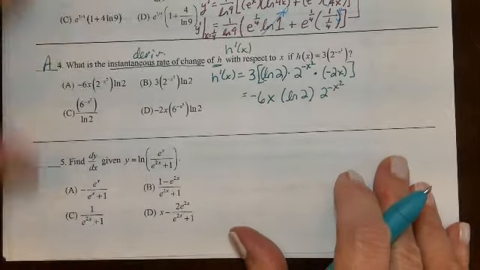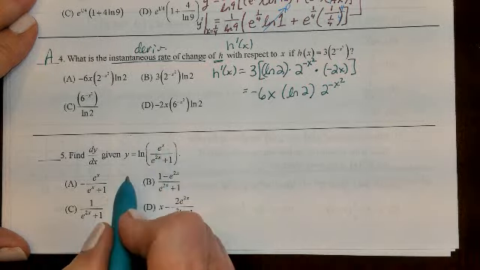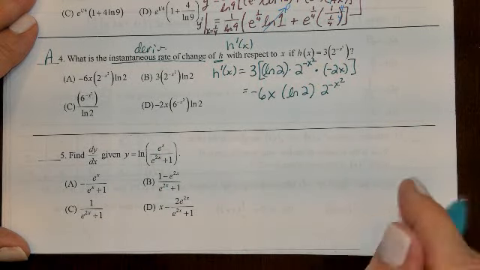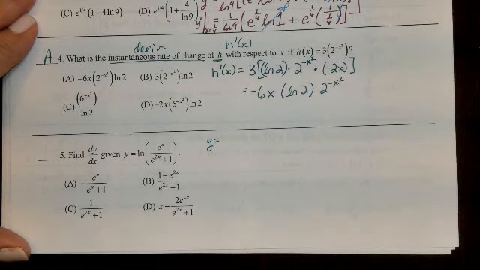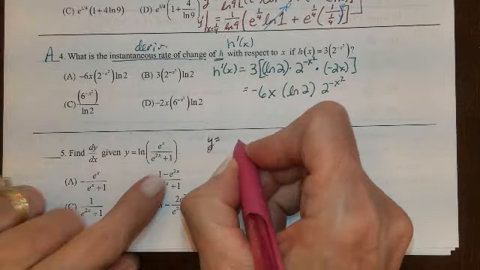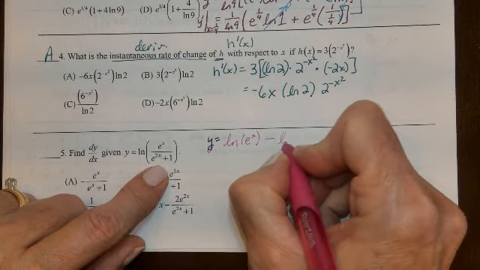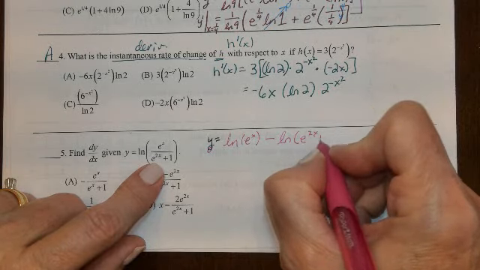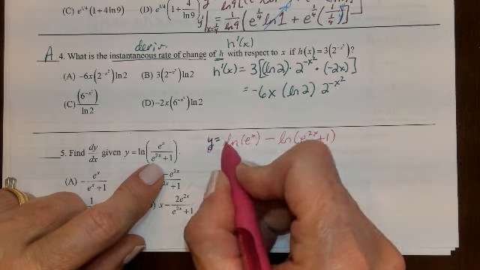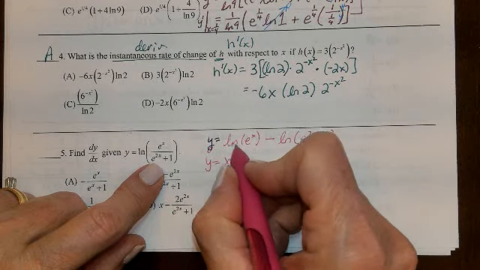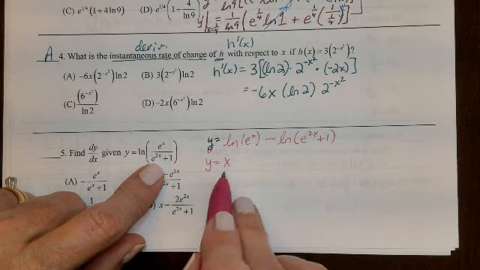Number 5. Find the derivative dy dx given y is equal to this function. It's a natural log, so I'm going to spread it out as much as I can first. So I'm going to have y is equal to, so it's a quotient, so natural log of e to the x minus natural log of e to the 2x plus 1. I can move this x to the front, and then I'll have natural log of e, which is just 1. So natural log of e to the x is x.